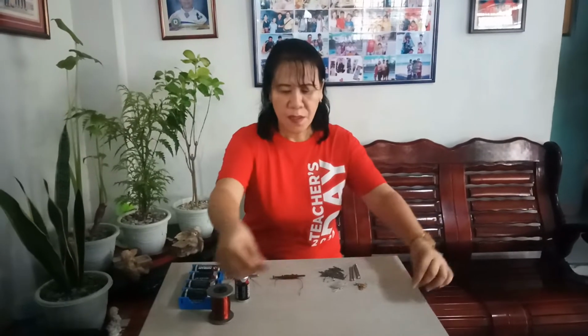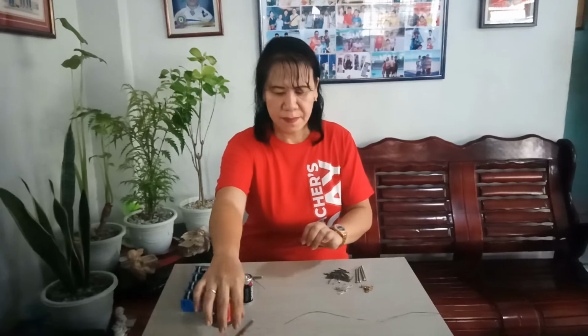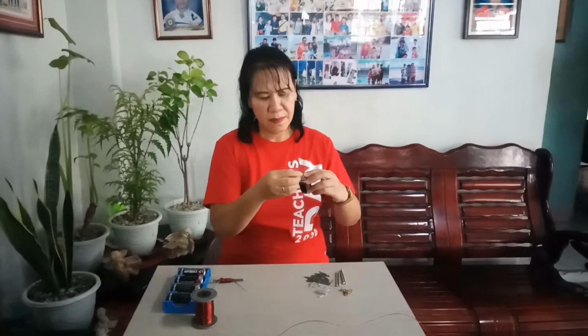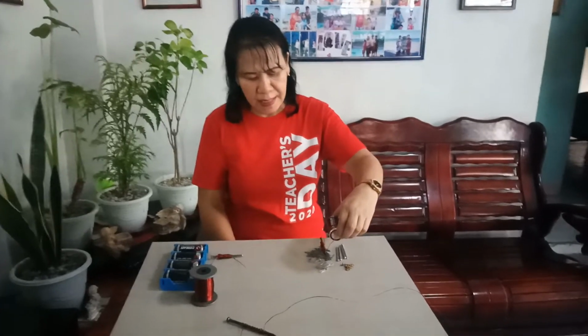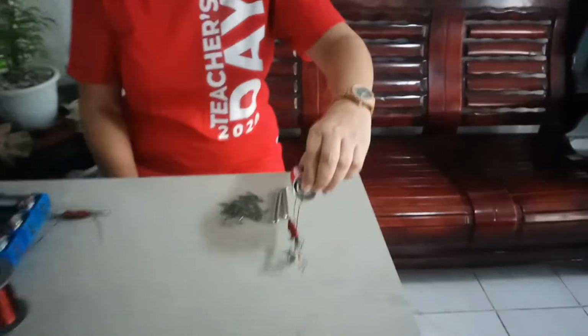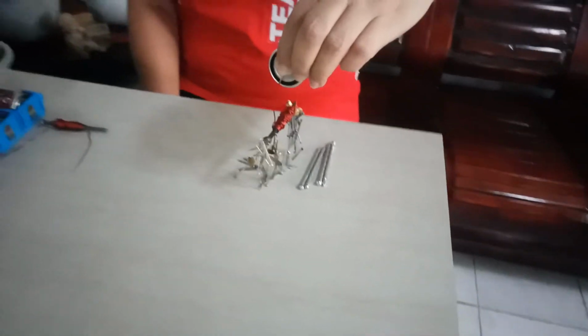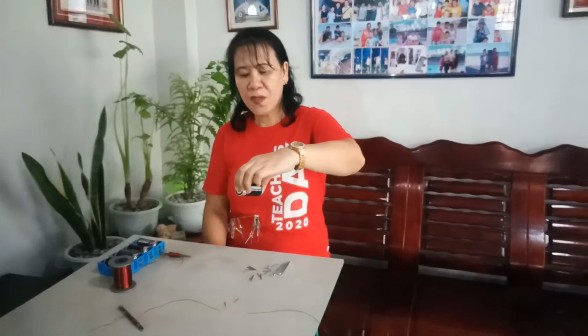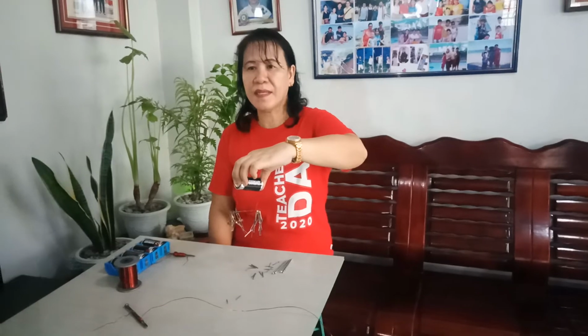Then, you're going to connect both ends of the wire to a dry cell. And for number 3, test the electromagnet by placing some metal clips, small nails, and thumbtacks near the coiled nail. Does the nail attract the clips and thumbtacks? So you have to write your observations.